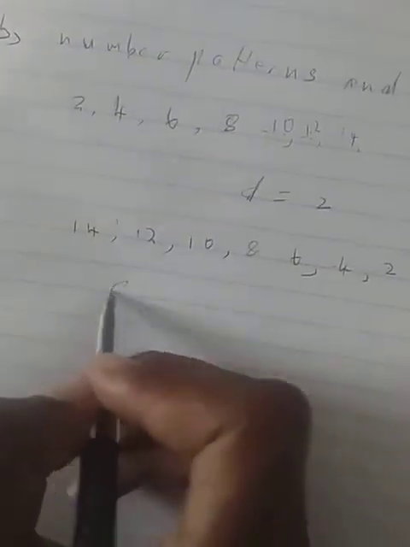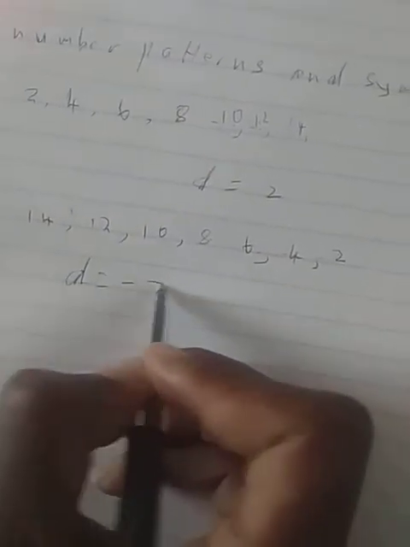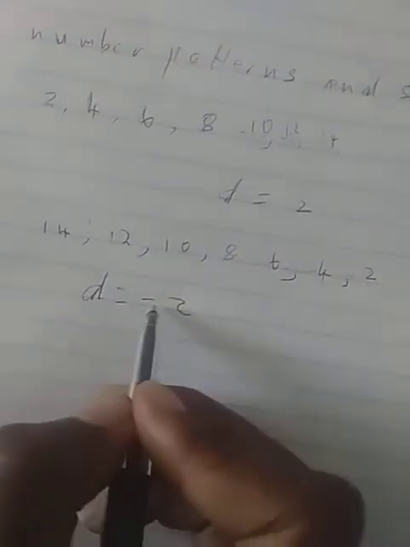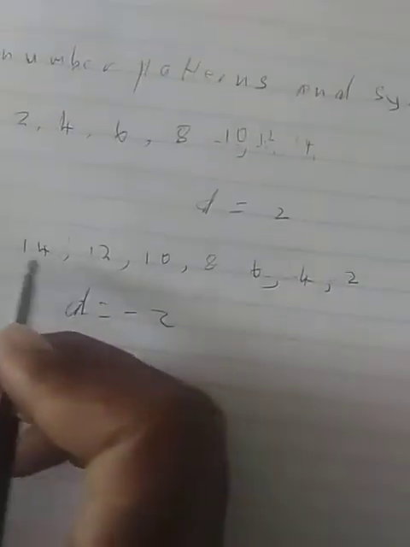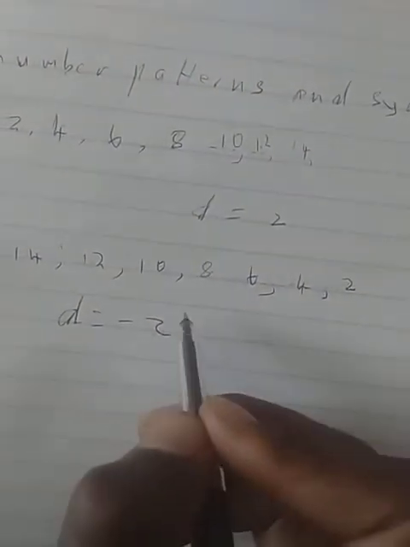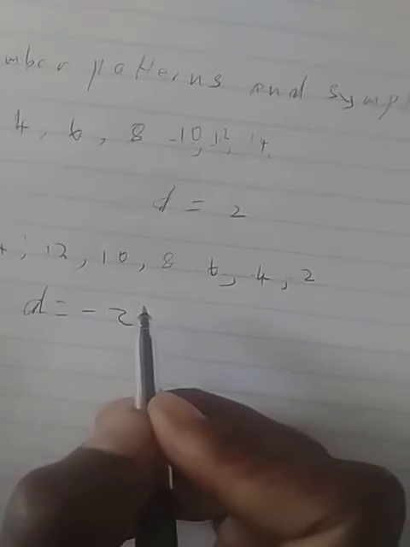Okay, if they are asking about the constant term, it has to be negative because the sequence is decreasing, so it's negative 2 because the sequence is decreasing, so you have to put a negative then.